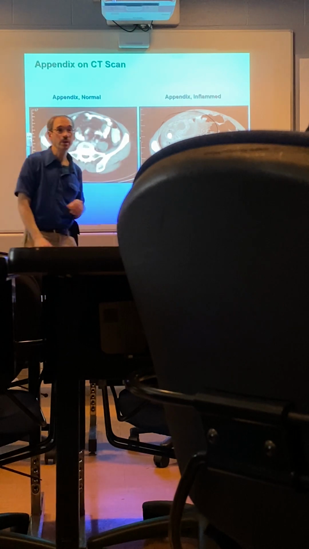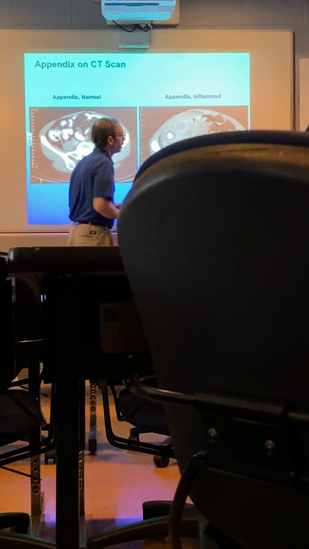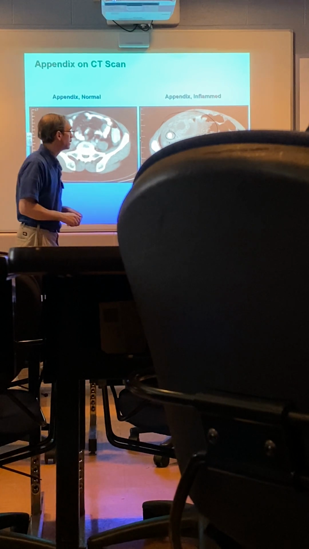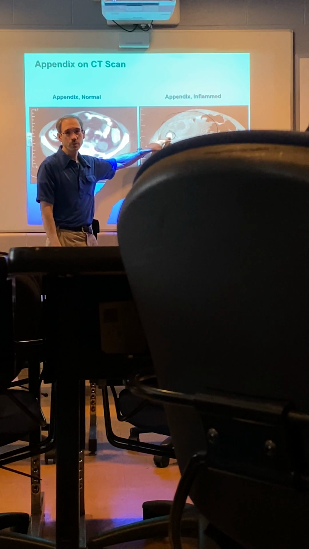If you can find the appendix in there, it's usually a little challenging. Okay? In this case, we can see the lumen of the appendix. It's actually right here. And the only reason I can see the lumen of the appendix is because there's something radiodense inside that appendix. In fact, it's the very thing that probably caused the appendicitis. This is radiopaque dye that has formed a concretion.